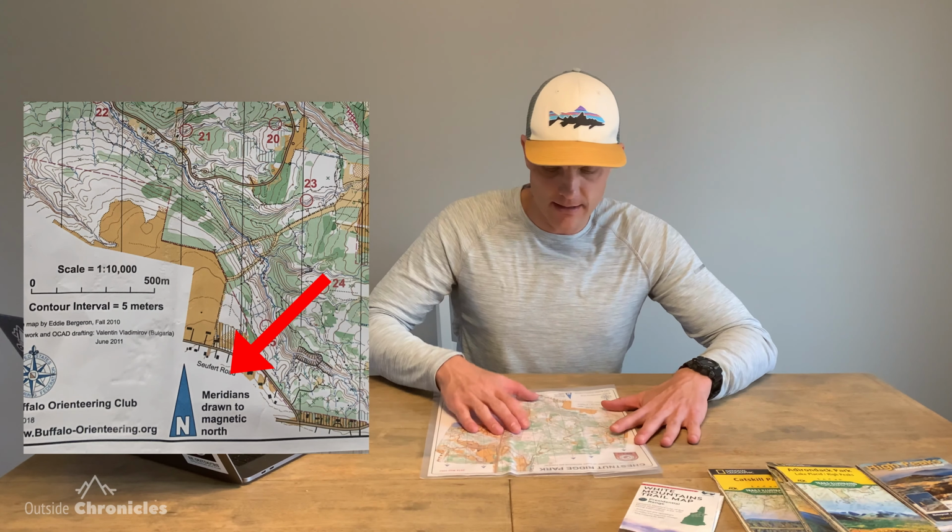What that means is the grid lines on this map are actually oriented to magnetic north, not true north. So you would make your compass declination 0 degrees in that case and use that, because they've already done the adjustment for declination with the grid lines on the map.